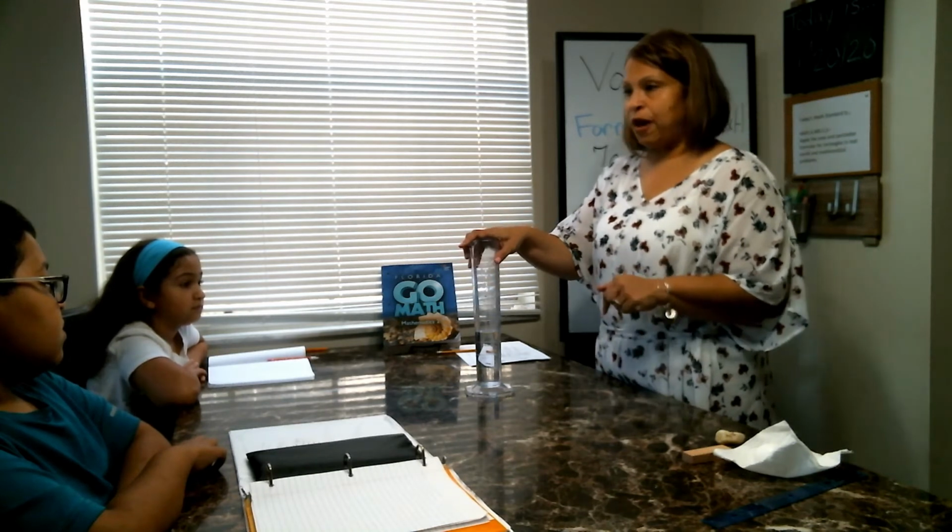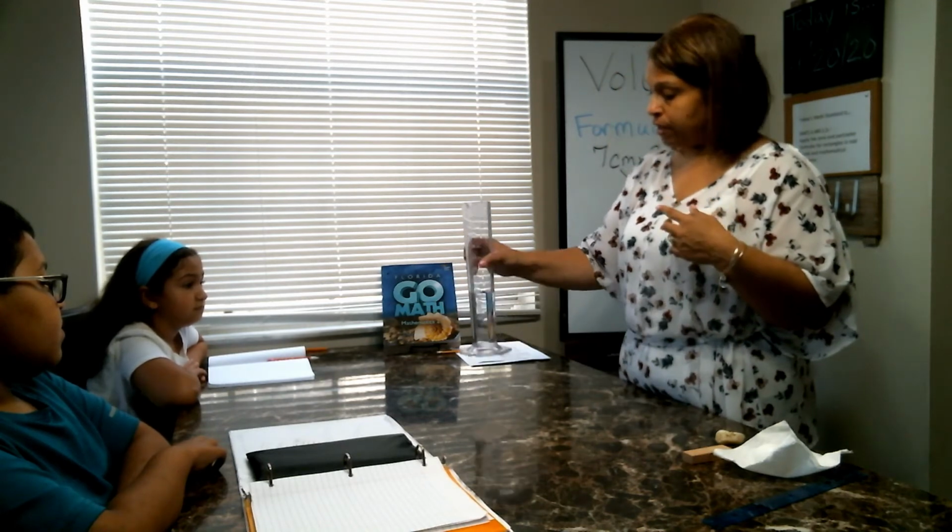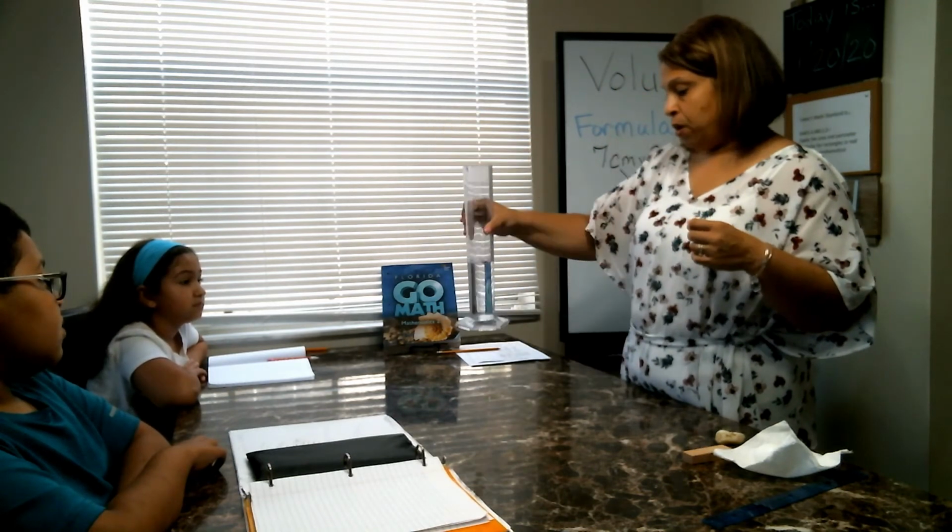Okay? So, to measure volume using a graduated cylinder, we need 2 numbers. One is going to be the amount of water. As you can see, I filled it up with water. We're going to measure the amount of water that's already in there. And then we're going to place the object that we're measuring into the water. And then something's going to happen to the water. What do you think might happen?